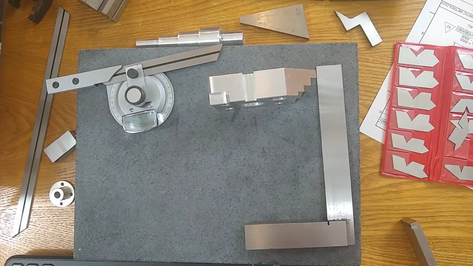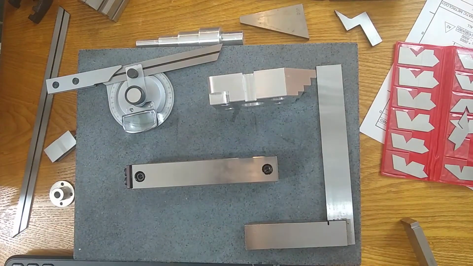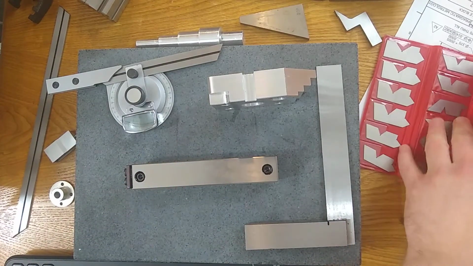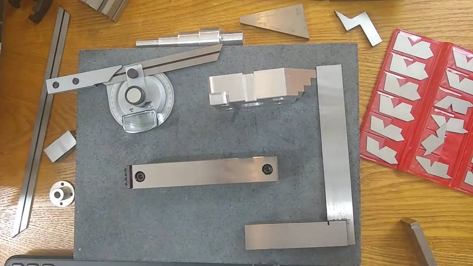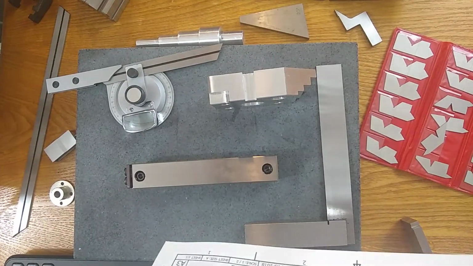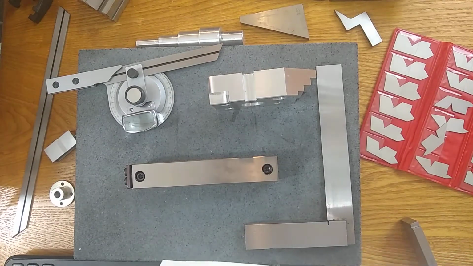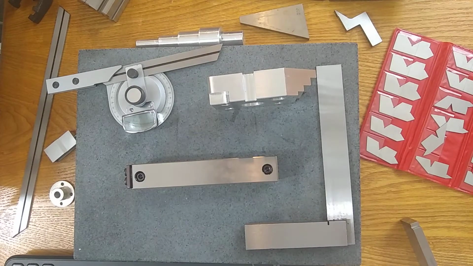So the first thing you want to do: how do you decide when you need a sine bar, when can you use a bevel protractor? You want to look at your print. And our print has on it, I've highlighted there, angularity tolerance of 5 thousandths relative to datum B. So besides a CMM, the only other way we're going to get this is with a sine bar. A sine bar is going to allow us to use an indicator and look for 5 thousandths of movement off of our indicator reading. And so we'll set that up to mimic the print.